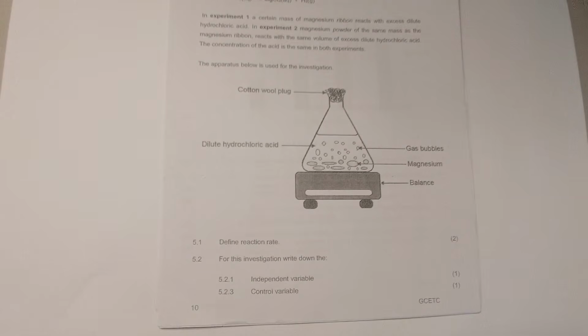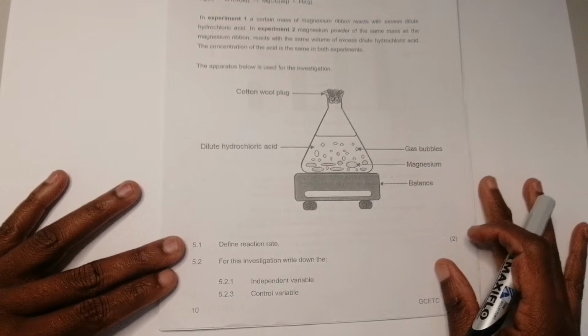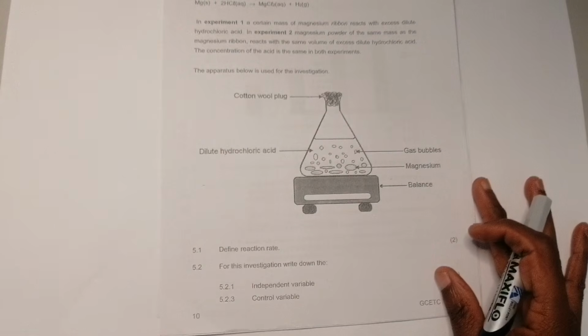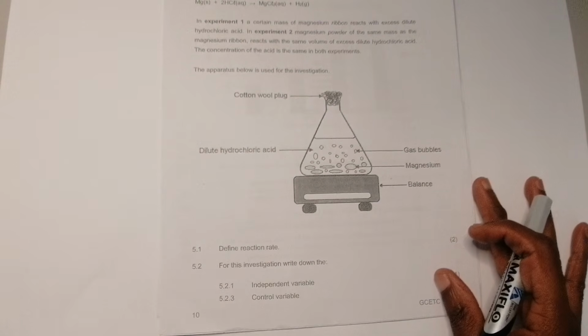Now, they ask us, write down the control variable. Please, I want you to note, we've got several of them. I suppose in this case they want you to actually just write one control variable. But think about it. What is a control variable? It's something that you need to make sure that you keep the same. Now, in order for this to be a fair test, in order for it to be a fair experiment between the two, you only have to have one independent variable.